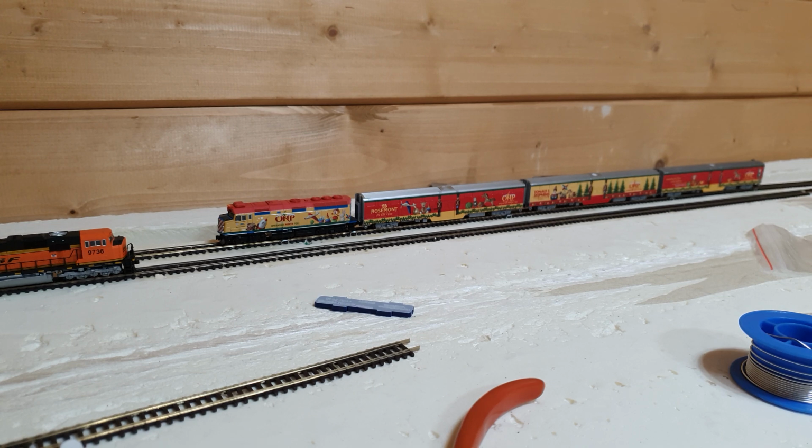That part of the track isn't laid yet, but at the moment I haven't got any Cato temporary track down.